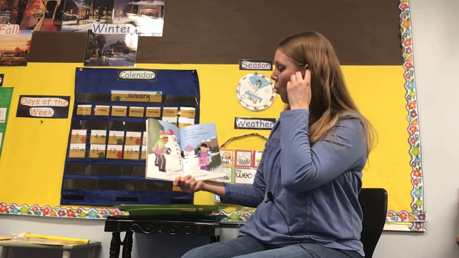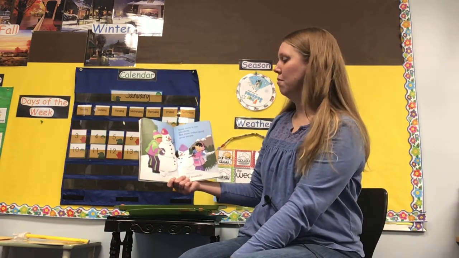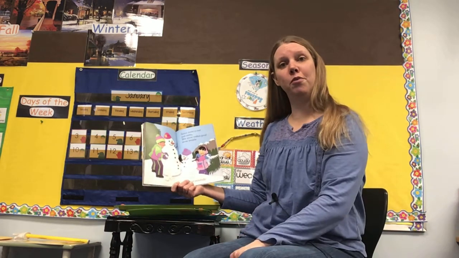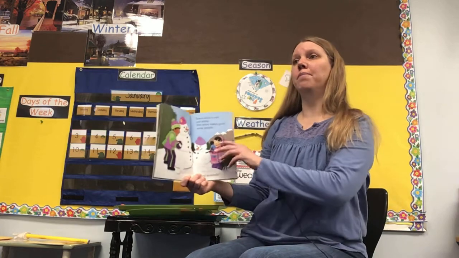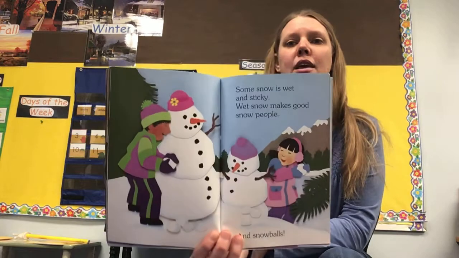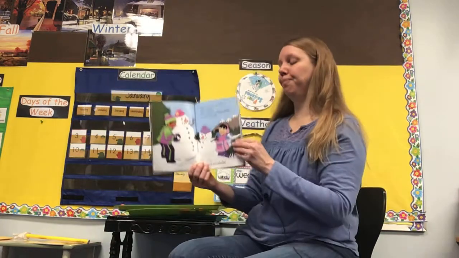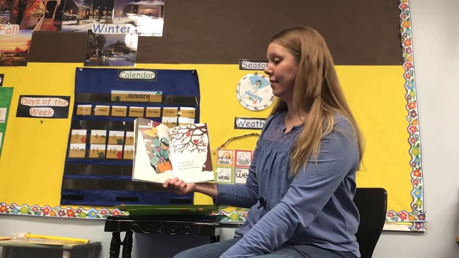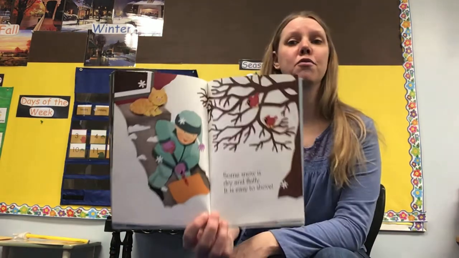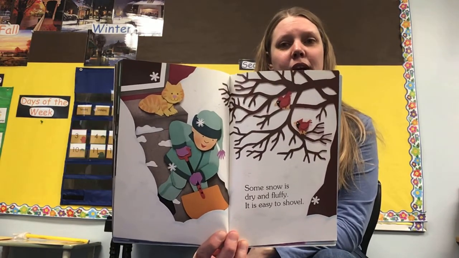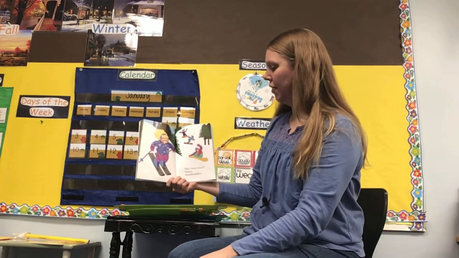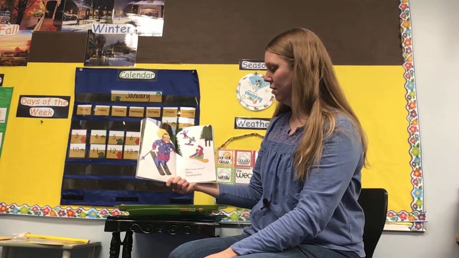Some snow is wet and sticky. Wet snow makes good snow people and snowballs. Remember we learned that in our first book we read, that wet snow has more water in it, right? It's good for packing. Some snow is dry and fluffy. It is easy to shovel. And we talked about that. Dry snow has more ice in it, right? Who loves snow? Skiers, snowboarders.